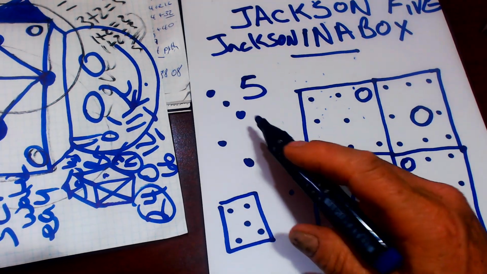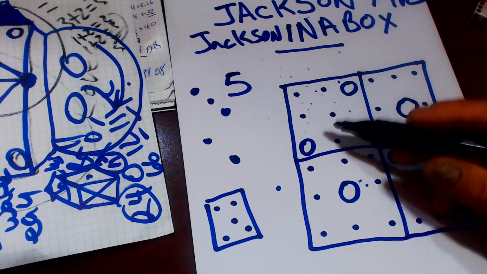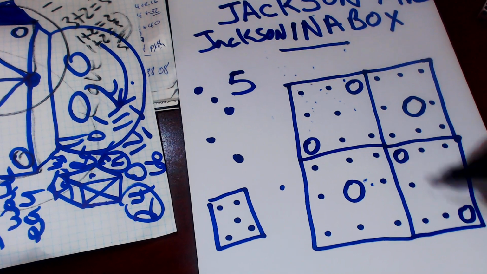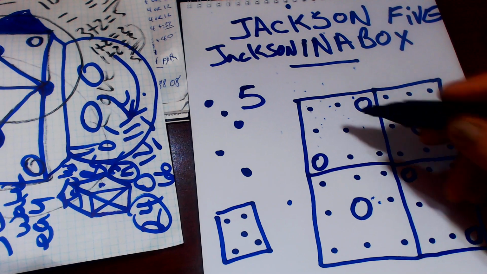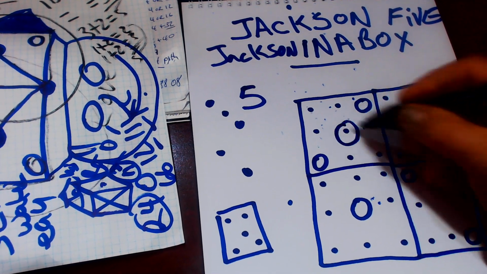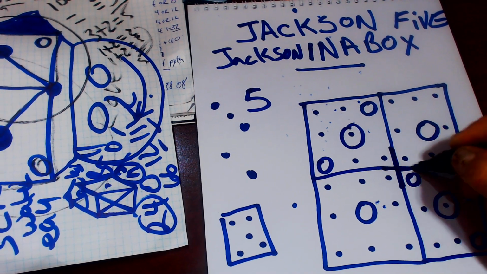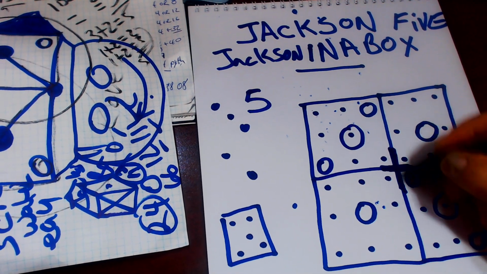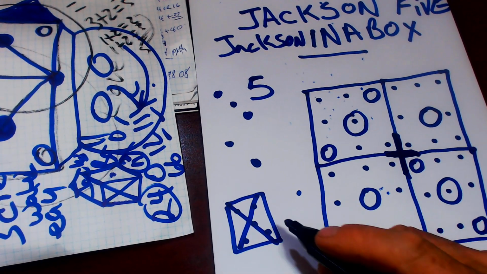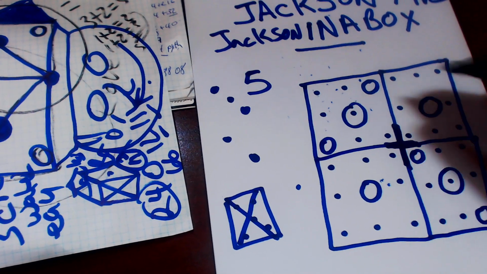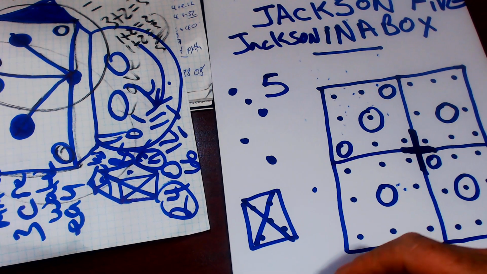1 times 2 equals 2. 1 times 2 equals 2. 2 and 2 equals 4, and 1 equals 5. We now have 4 boxes. And everybody knows that a jack looks like an X. So we now have Jackson, Jack, the X, Jackson 5, okay, and his value is 1.25.